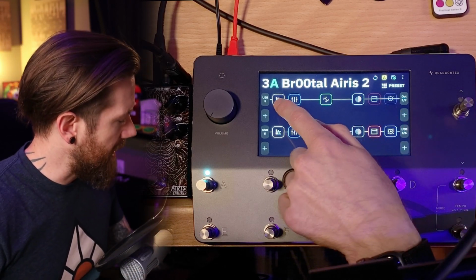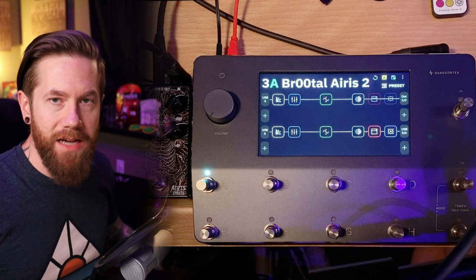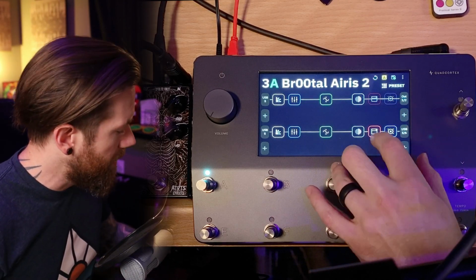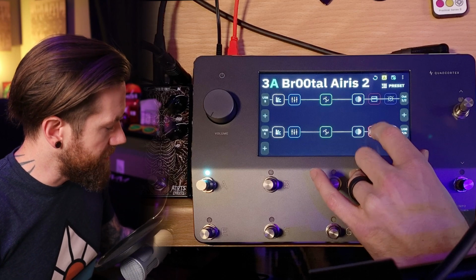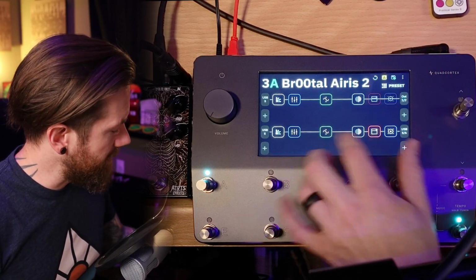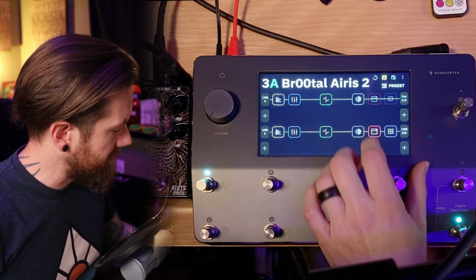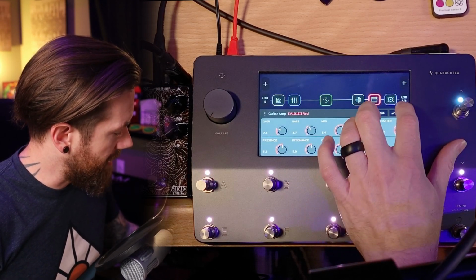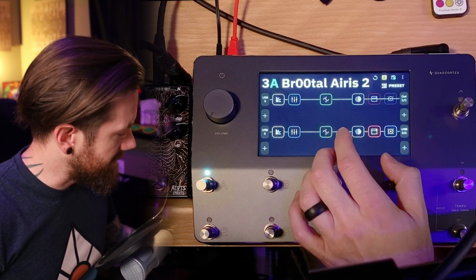And that is so that I get the exact same DI signal that I'm running through the Neural DSP 5150 amp here. So as you can see, everything in front of the amp is the exact same, and the amp is this red thing here.